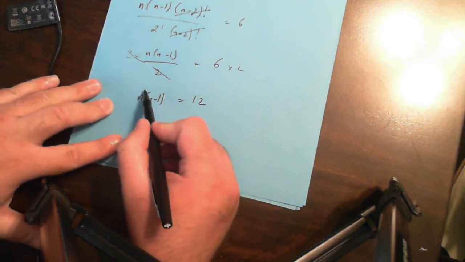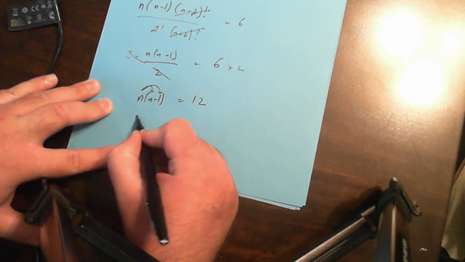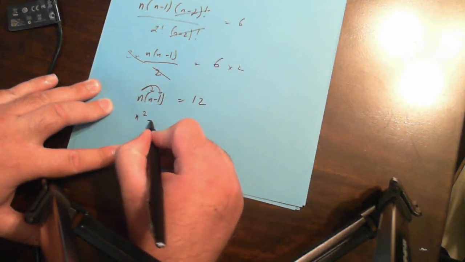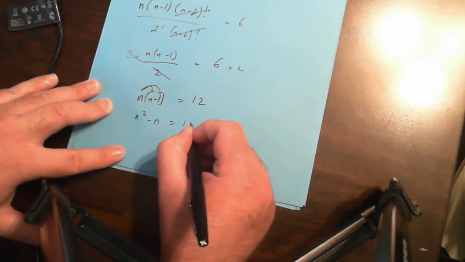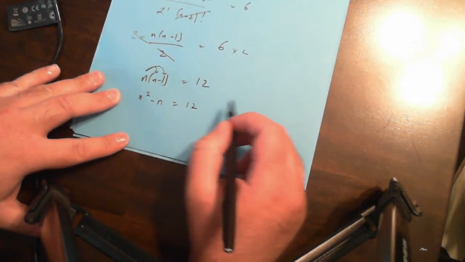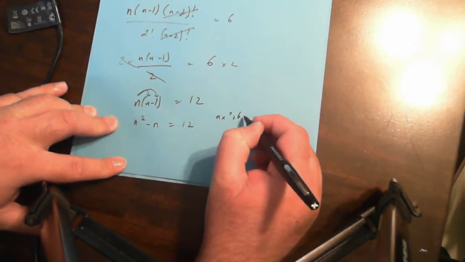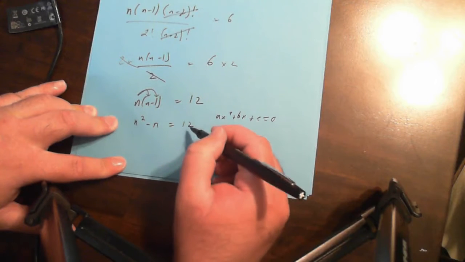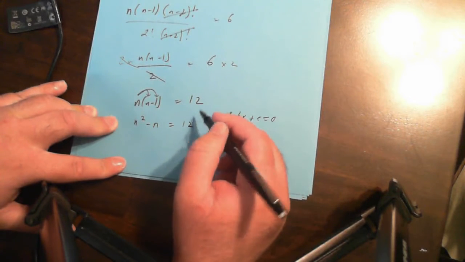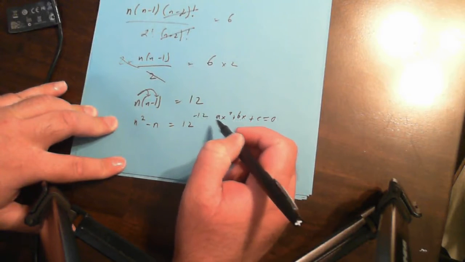Okay? Distributing this now, n times n is n squared, n times negative 1 is negative n, and that's equal to 12. So now I want to set up a quadratic equation. Quadratic equations look like this, where everything is on one side of the equation. So I just need to get rid of this 12 on this side, which I can do by subtracting 12.